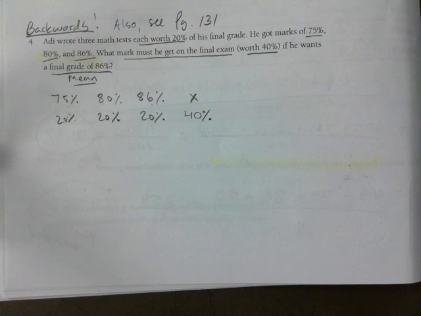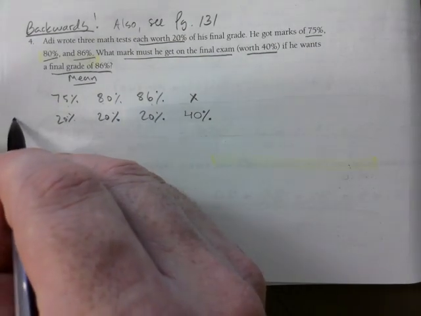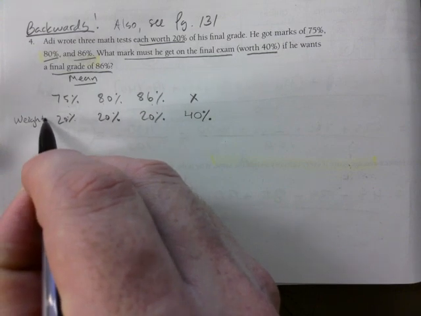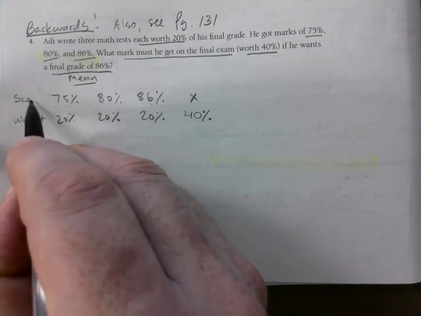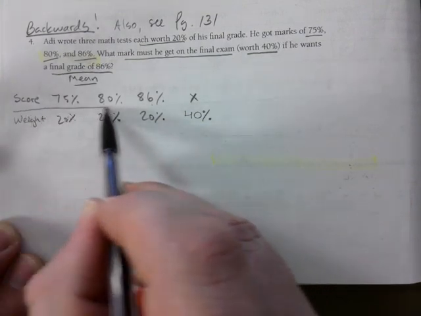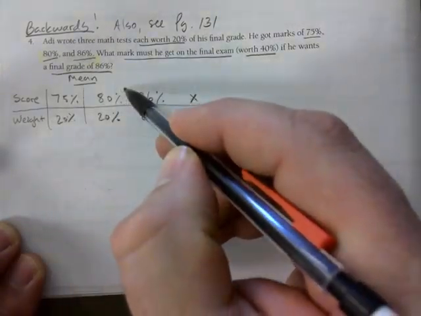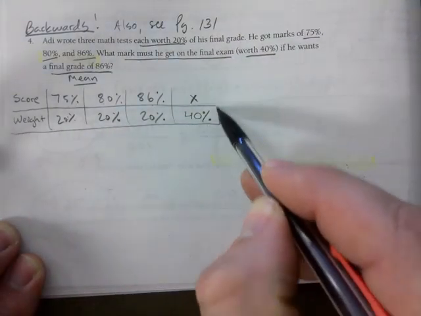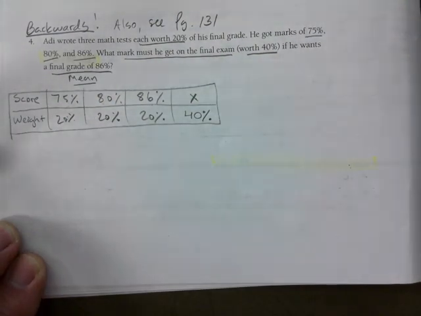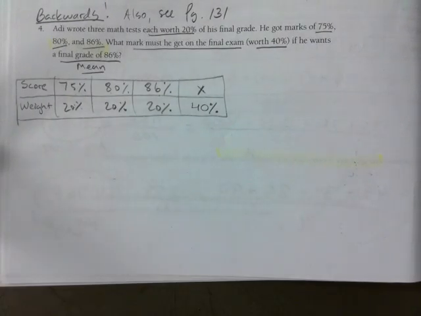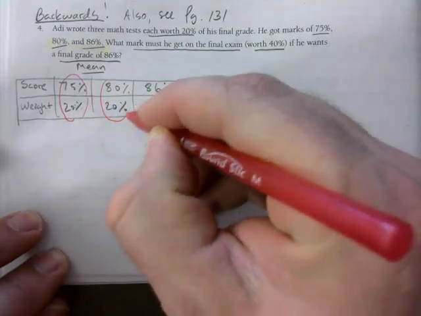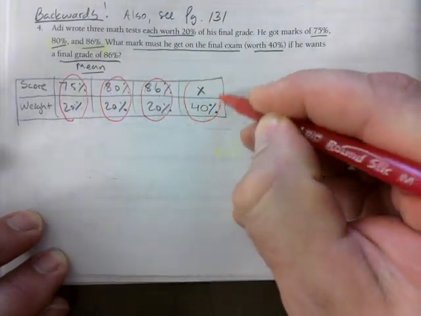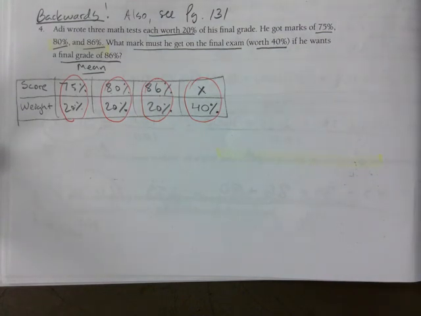So you proceed the same way. These are the weights, and these are the scores. Okay, so we're basically making a bit of a table here for ourselves. We're making a table where we put the scores and we put their weights like that. And when you have one of these, you still do the same thing as before, which is you multiply them across like this. First step is to multiply them all like that. So let's go ahead and do that.